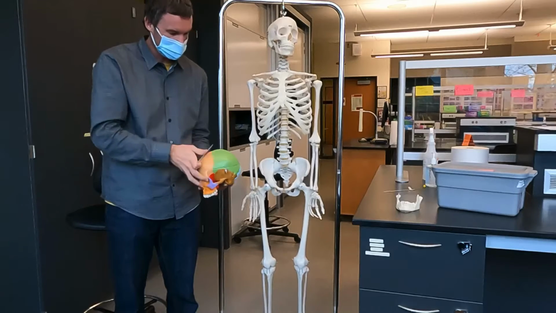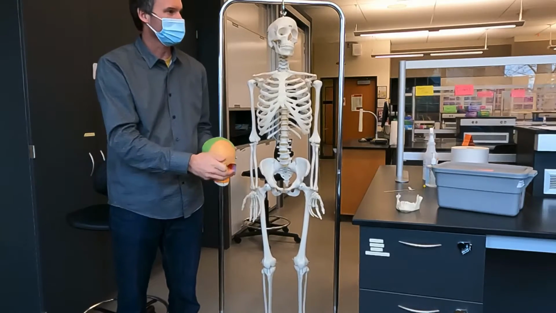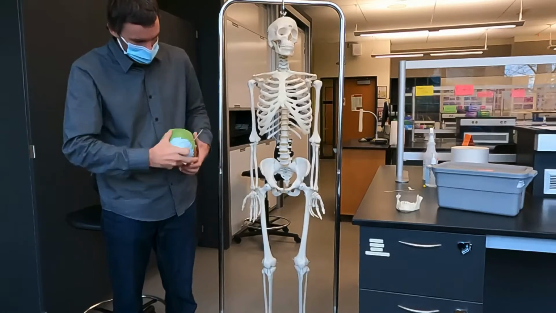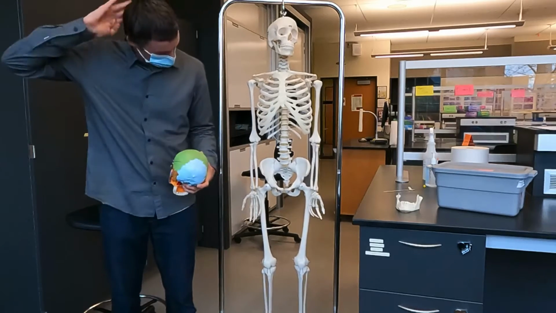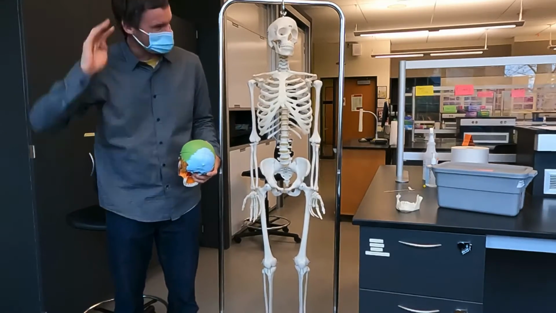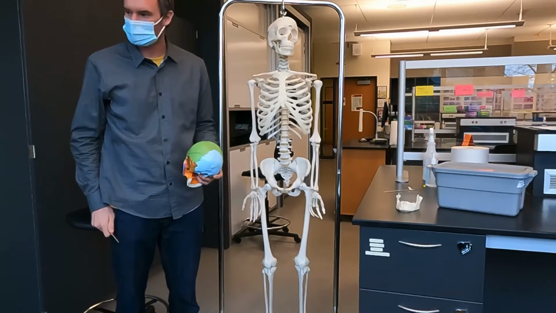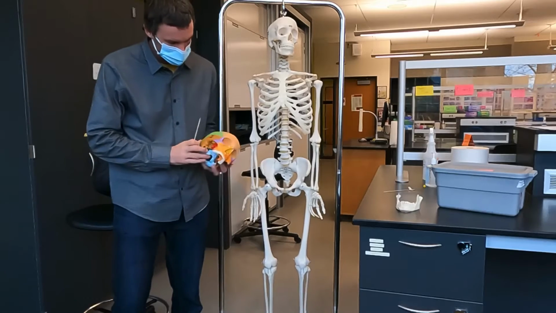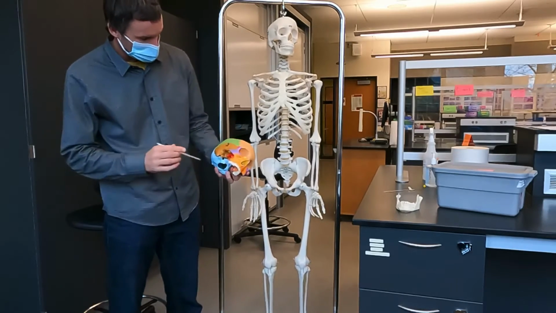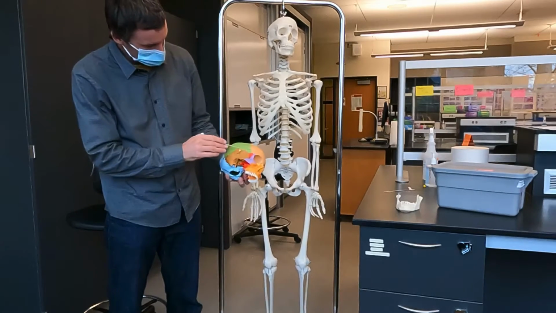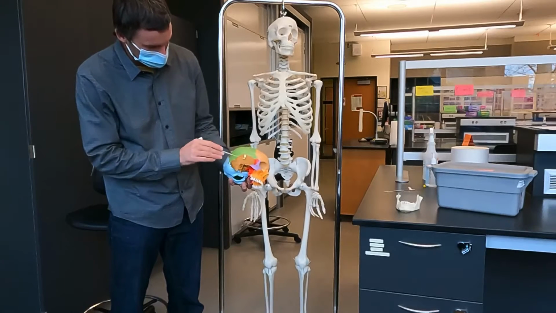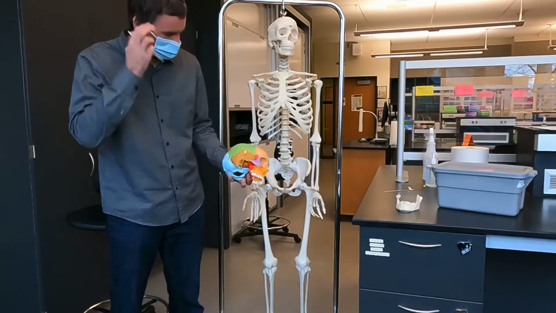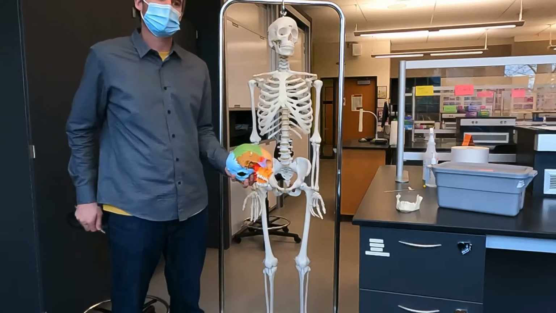These are called the parietal bones. We have this bone in the back. That's the occipital bone. And then we also have this bone on the side, where your ear would be. So it's right about there. And that's called the temporal bone.